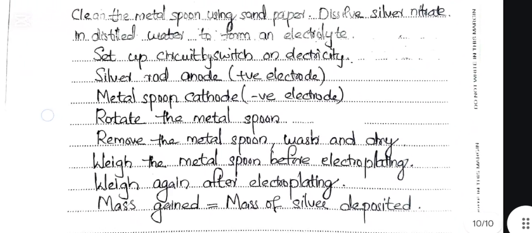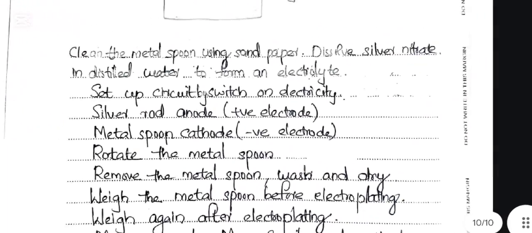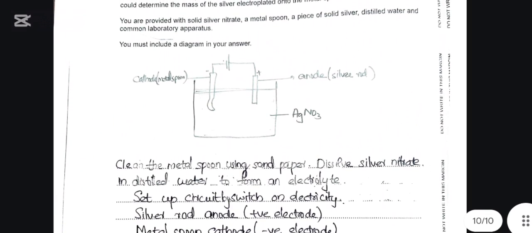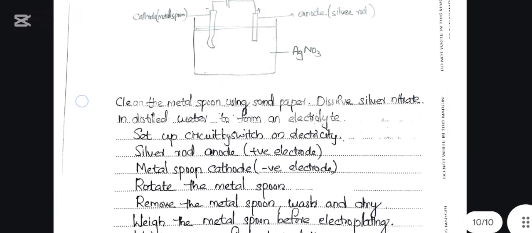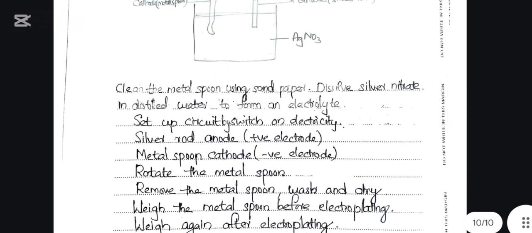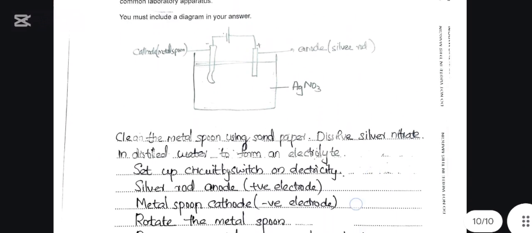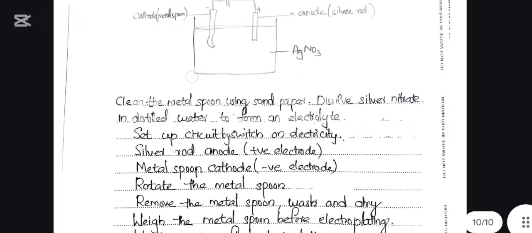Exactly. Set up the circuit by switching on the power supply. The silver rod is the anode, as we discussed, the positive electrode, and the metal spoon is the cathode, the negative electrode, which has to be electroplated with the silver. Remember that the anode solution must be used as the electrolyte. Like silver nitrate solution is used, that is soluble.